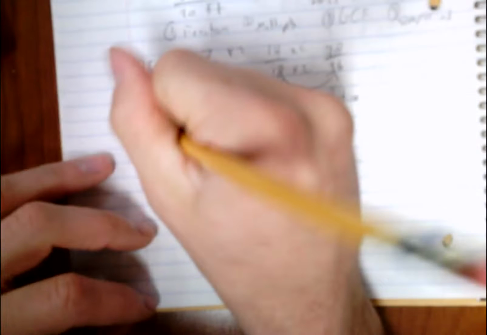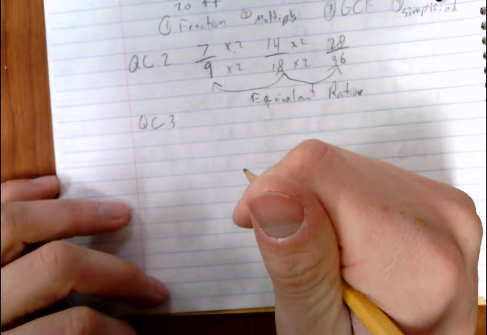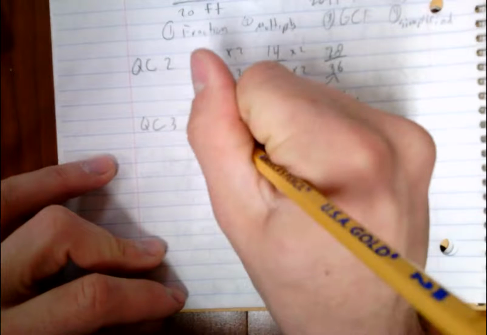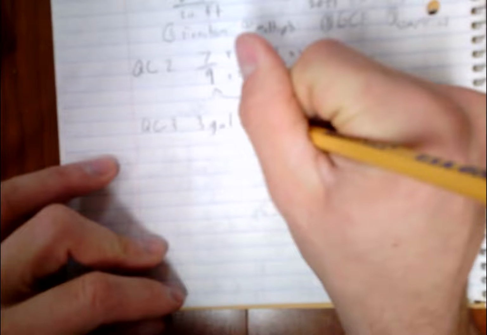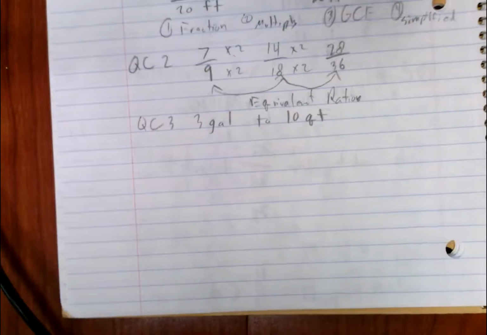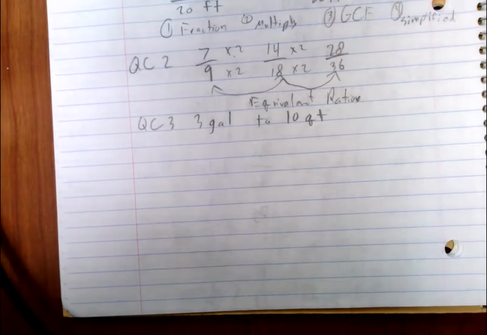Quick check number 3 says, write the ratio 3 gallons to 10 quarts as a fraction in simplest form. So we have 3 gallons to 10 quarts. Some of us may not know how many quarts are in a gallon, and that's all right.